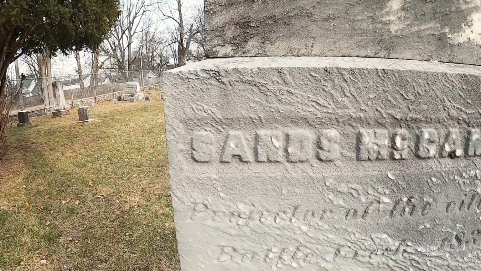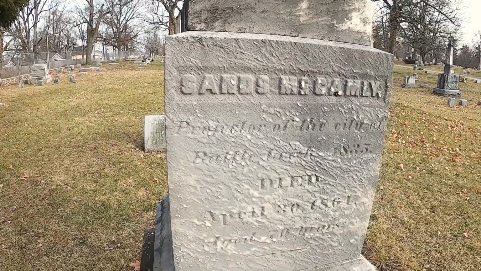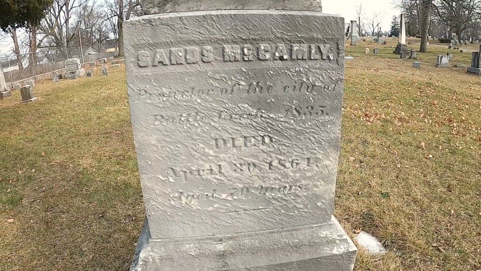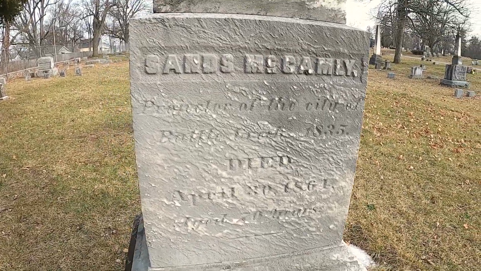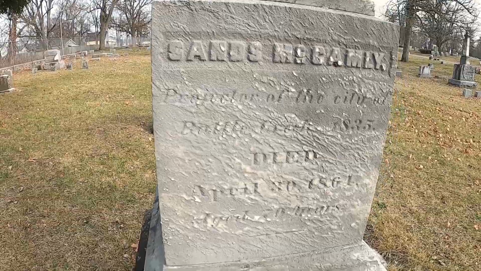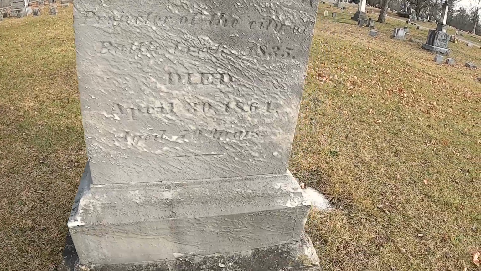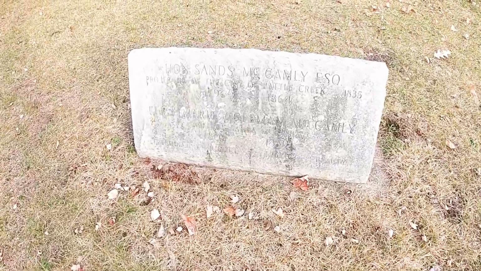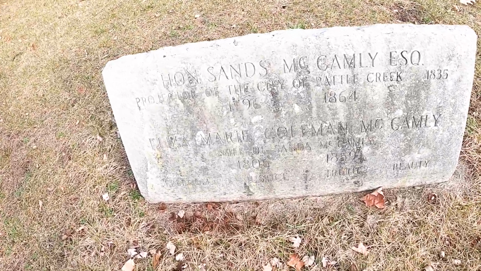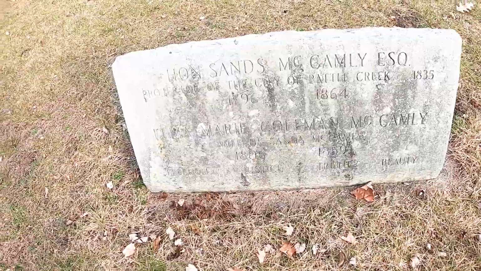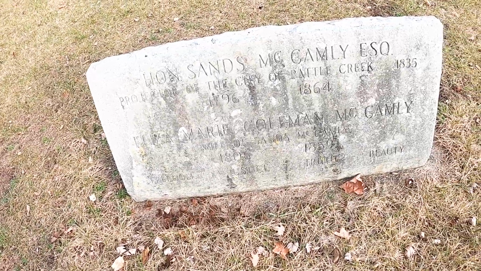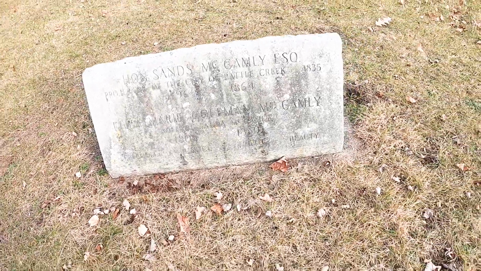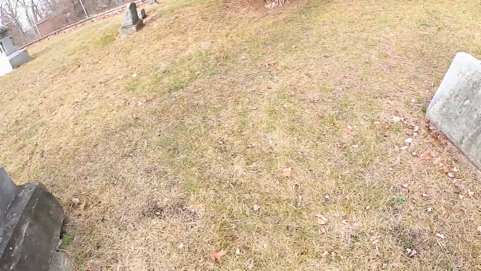It says Sans McCamley, projector of the city of Battle Creek in 1835. And over next to it is this other marker. Projector of the city of Battle Creek, 1835. And that is right next to his monument here.